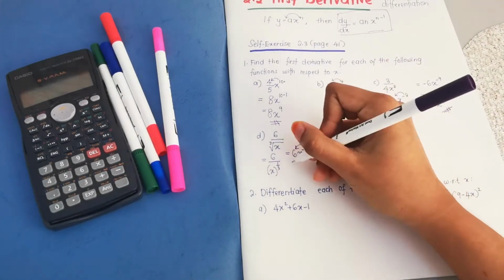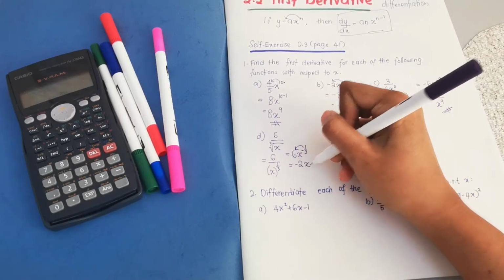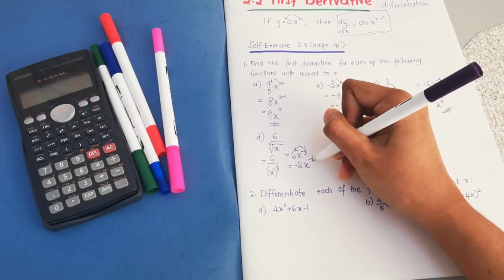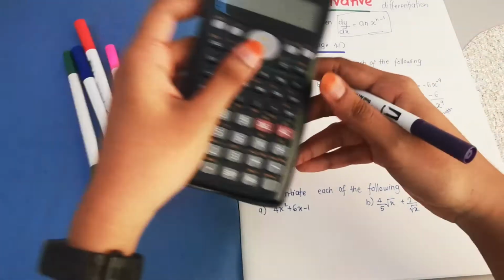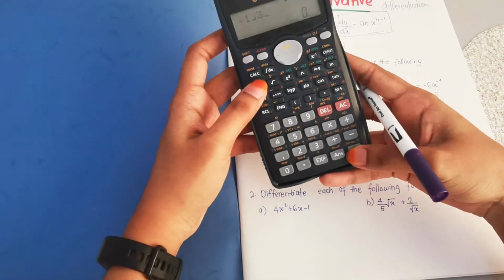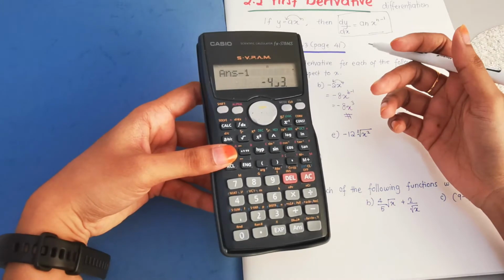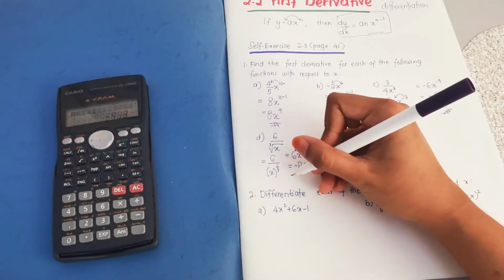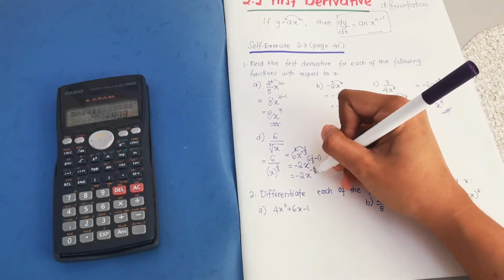So 6 times negative 1 over 3 is negative 2. Okay, x, negative 1 over 3 must minus 1. So negative 1 over 3 minus 1, we get negative 4 over 3. Okay, negative 4 over 3. So I write this negative 2x negative 4 over 3.